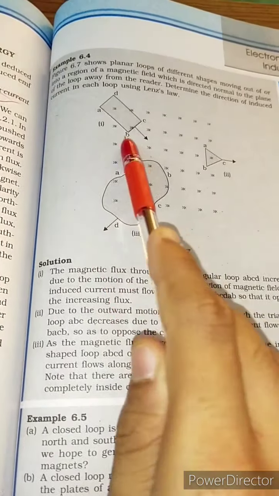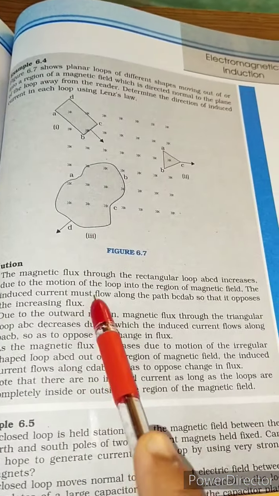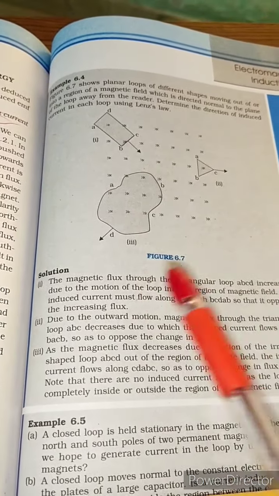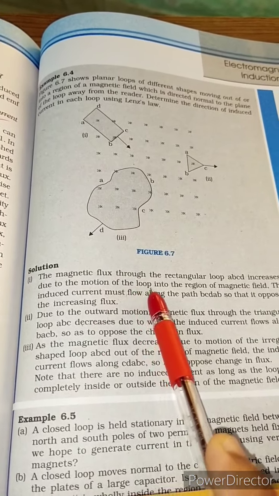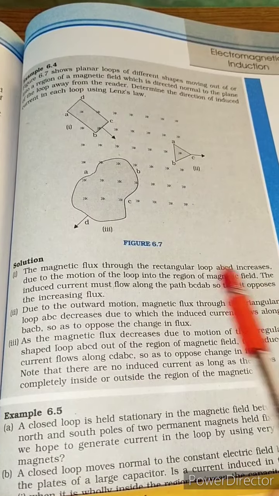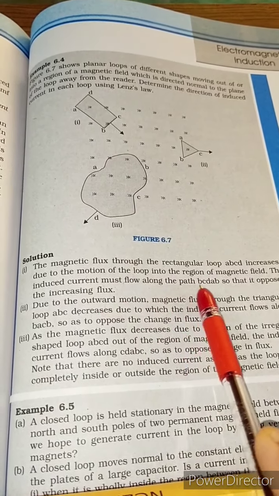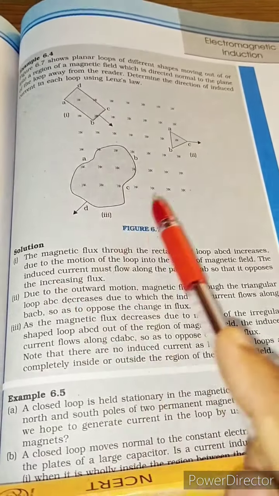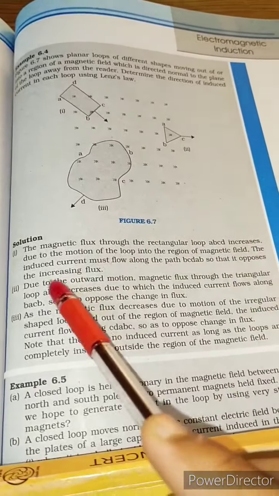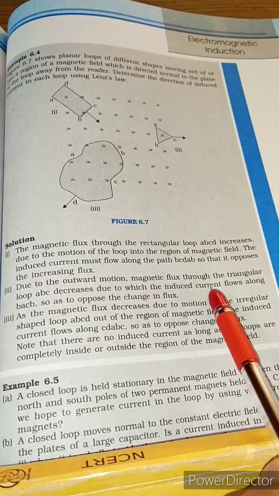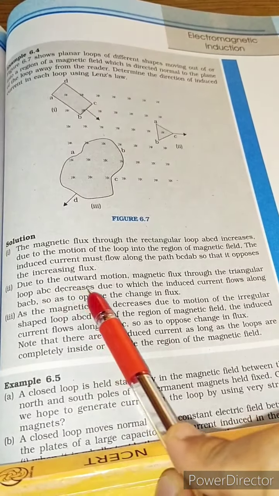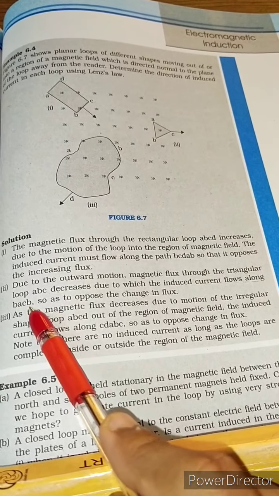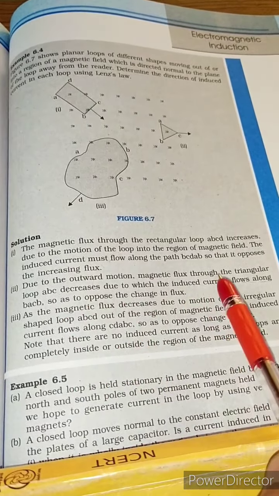Okay, solution. See, in the first figure the magnetic flux through the rectangular loop ABCD increases due to the motion of the loop into the region of magnetic field, and the induced current must flow along the path BCDAB so that it opposes the increasing flux. And in figure B, due to the outward motion, magnetic flux through the triangular loop ABC decreases, due to which the induced current flows along BACB so as to oppose the change in flux.